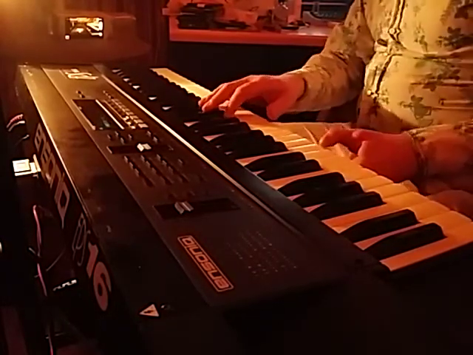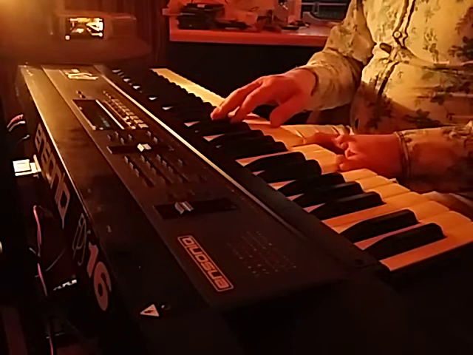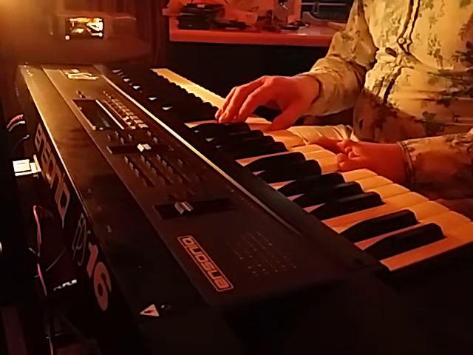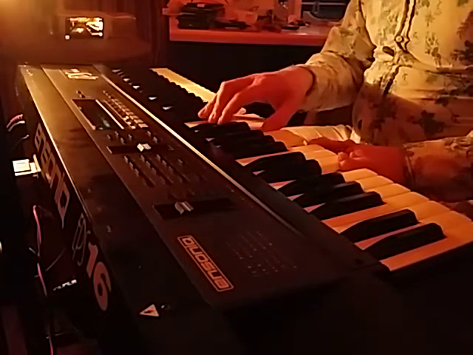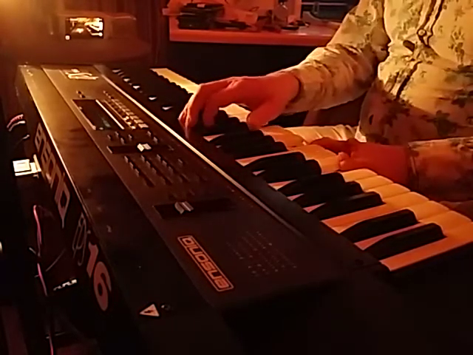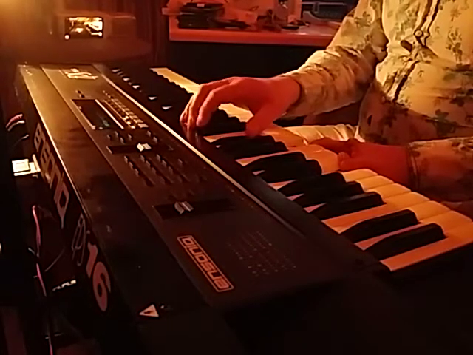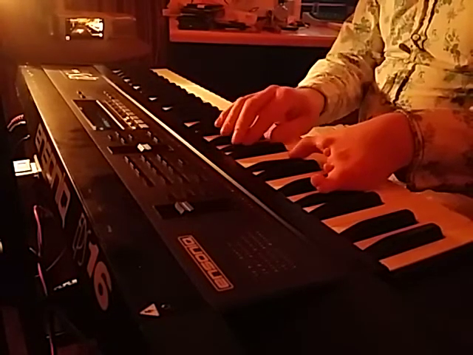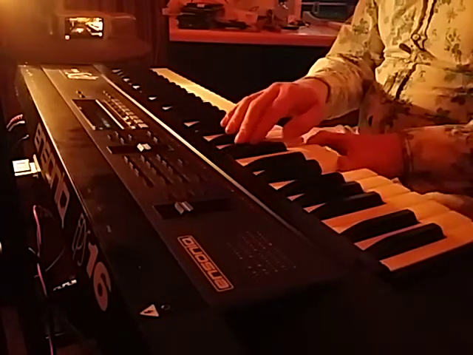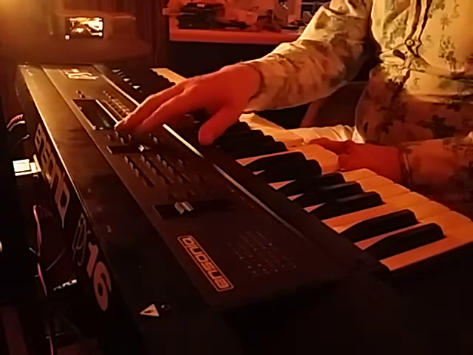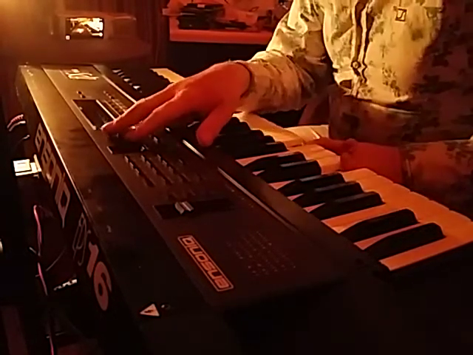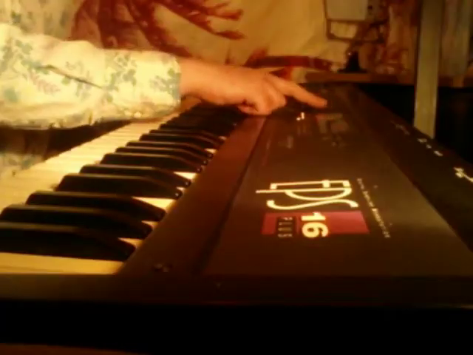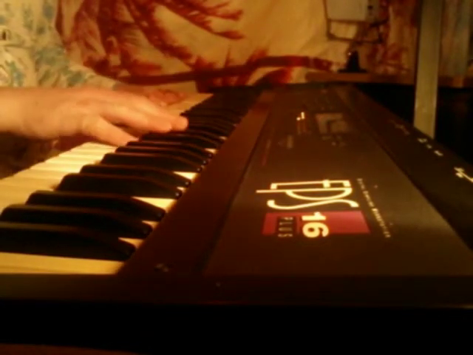And this is the pulse wave. And I'm actually modulating the LFO speed with my foot pedal. So next is the square wave, and I set it to mono mode.